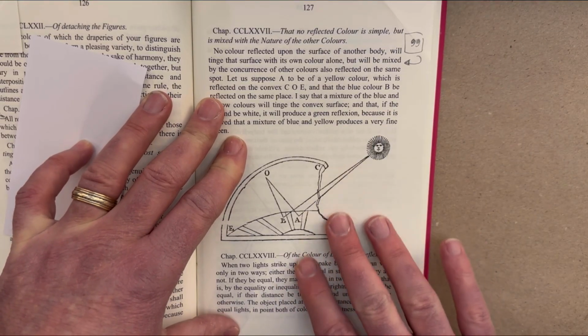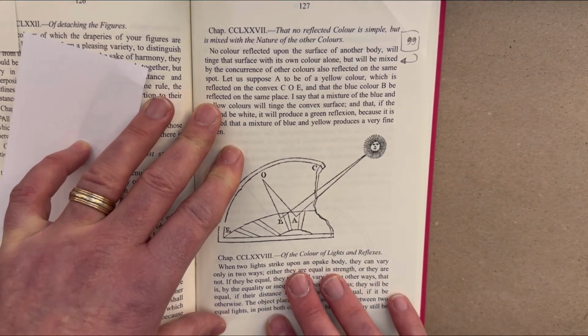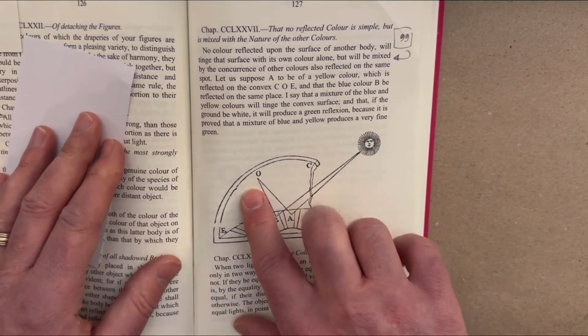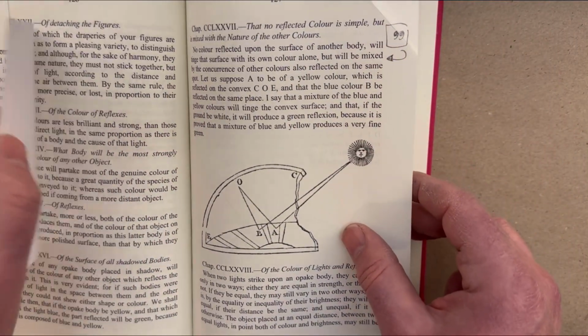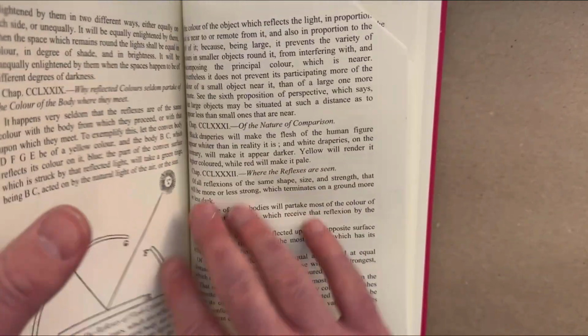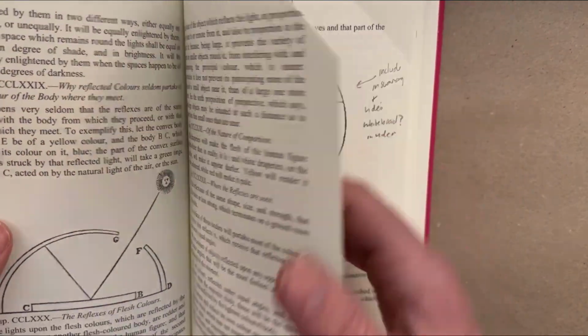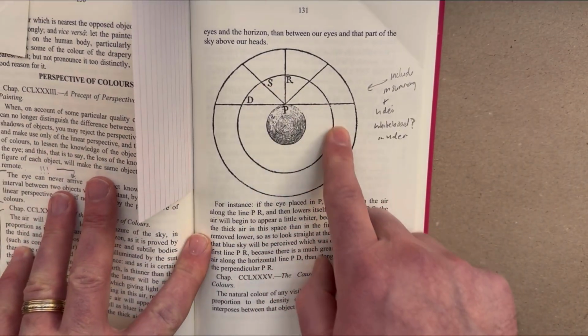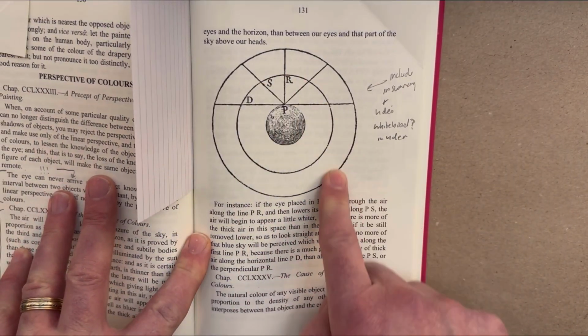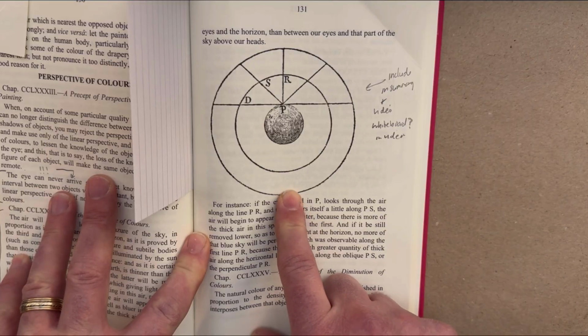So this concept is very, very interesting to me and to a lot of different artists. We're going to run through it and give you some examples of how that might play out in a natural scene. And then in the same section, just a few pages later, there's a very key concept that is really important for landscape painters for a number of reasons.